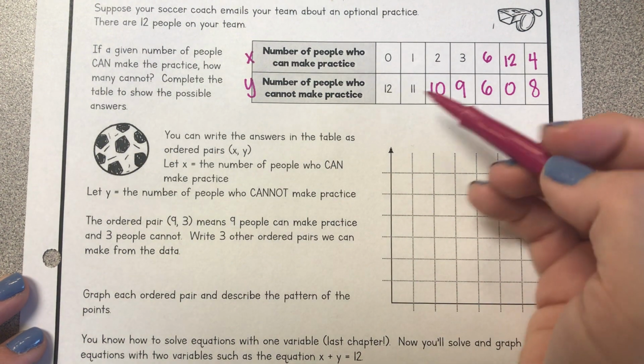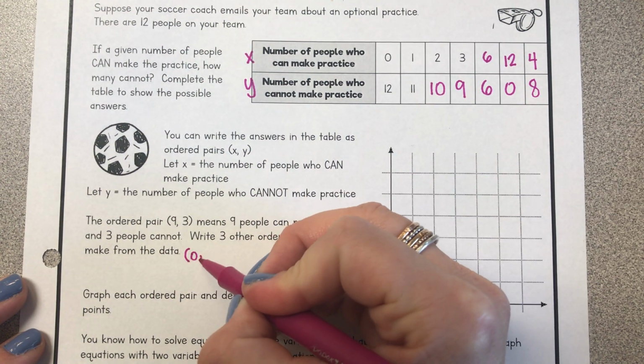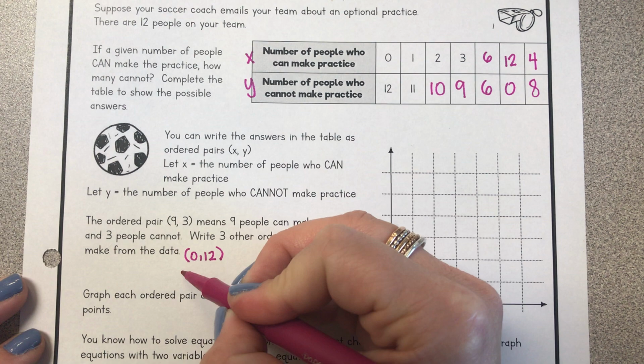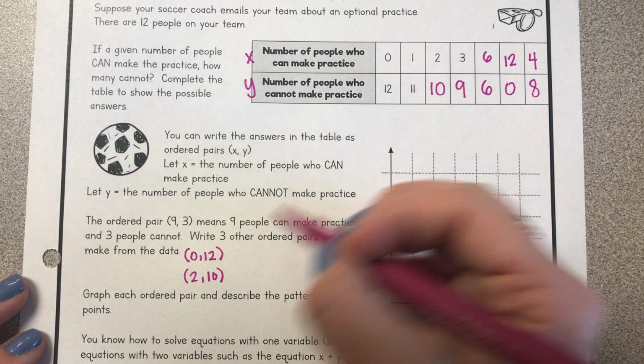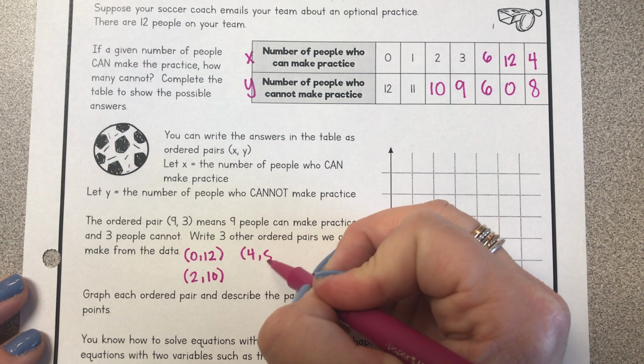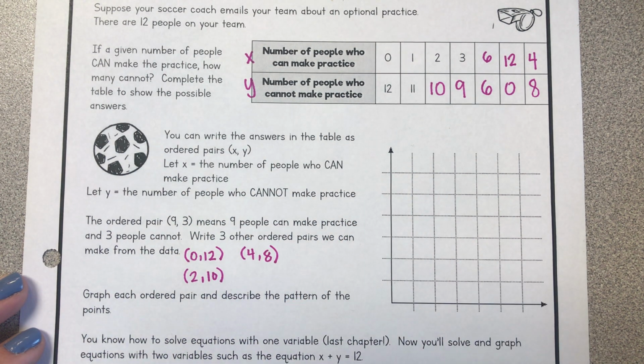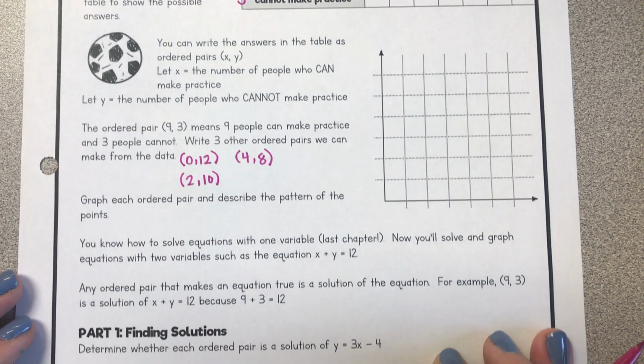Okay, so we can just come up here. I could say 0, 12. I'm going to pick 2, 10, and I'm going to pick 4, 8. Okay, and now it says graph each ordered pair and describe the pattern of the points.